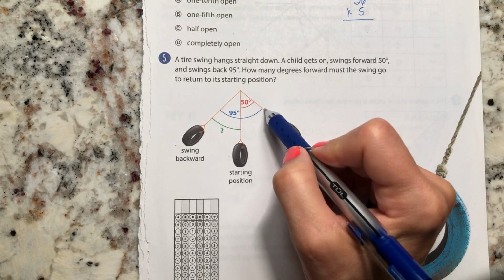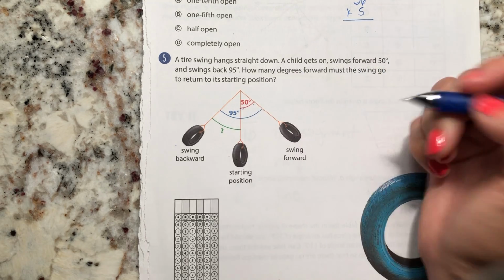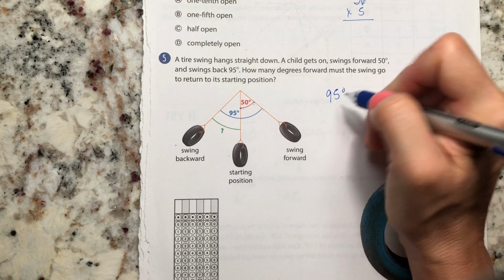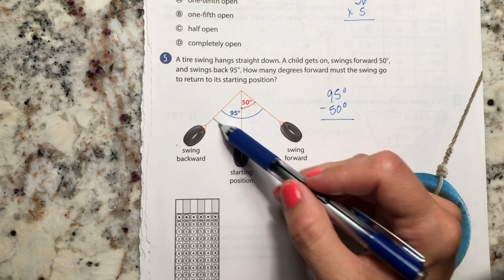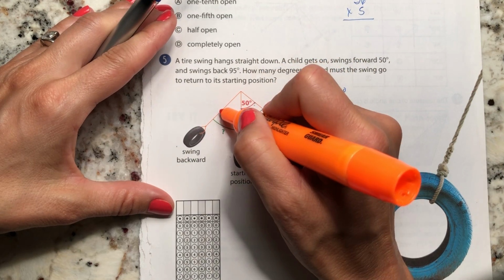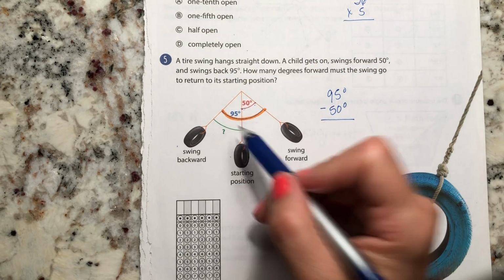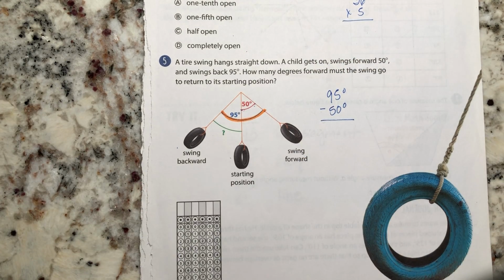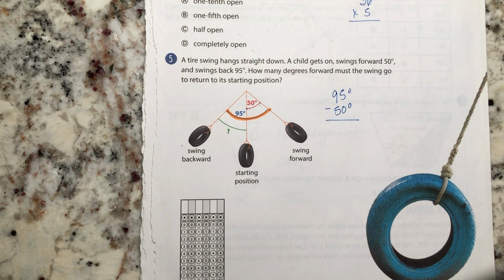So if I know the total is 95 and we go forward 50, this is a subtraction problem. So we do the 95 degrees minus the 50 degrees to get this amount that's over here. And just recall, whenever you see a line that goes across both angles with a degree measurement, that means the measurement of the entire degree. And we see we only have one part, so we have to find this other part.